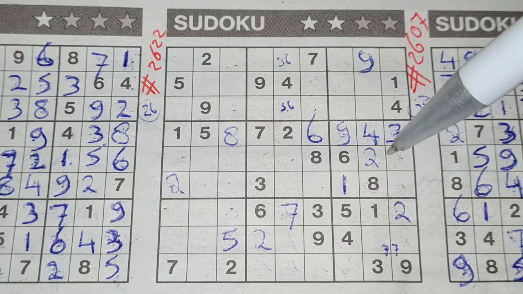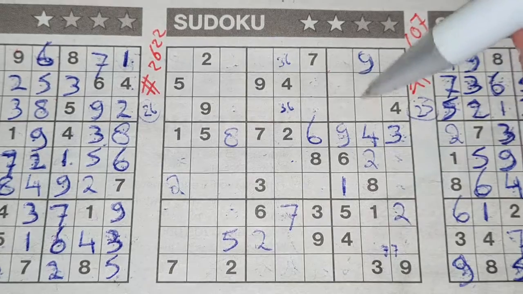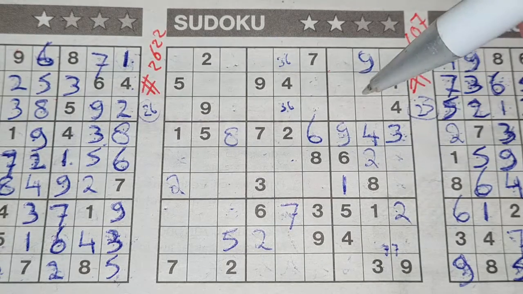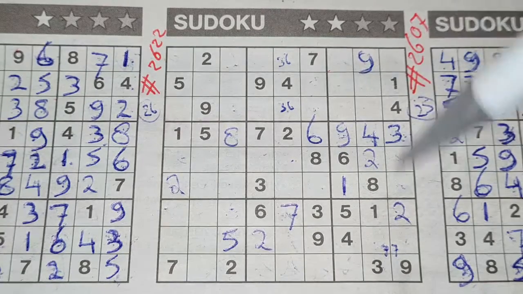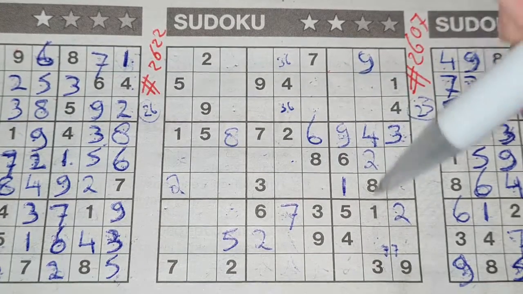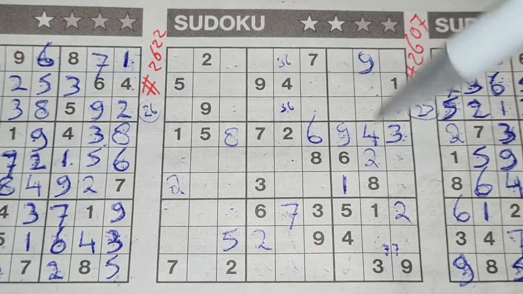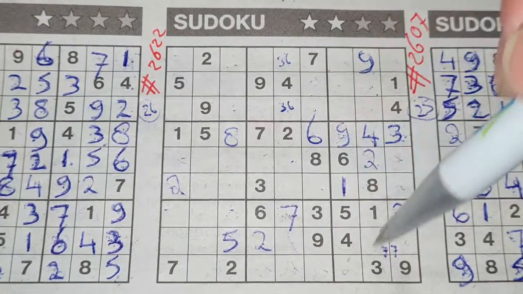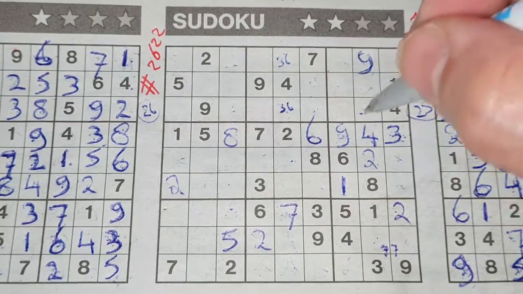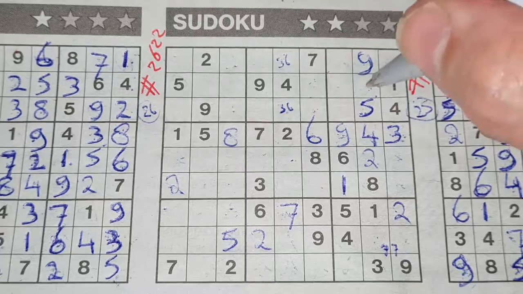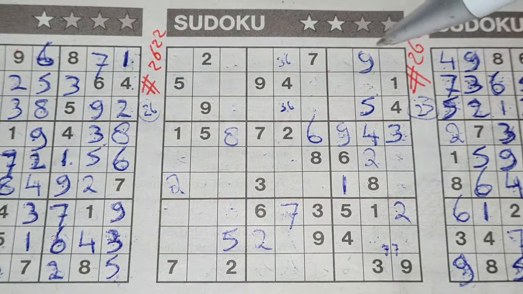1, 2, 3, 4. 5 is missing. 6 is missing. And the 7 is missing. 5, 6, 7 are missing in this column. And look, we have a 5 there, so no 5 there. Here also a 5, so no 5 there. The only place for the 5 in this column should be there. Now the 6 and the 7, I cannot fill this yet. Need to wait. 6 and the 7.